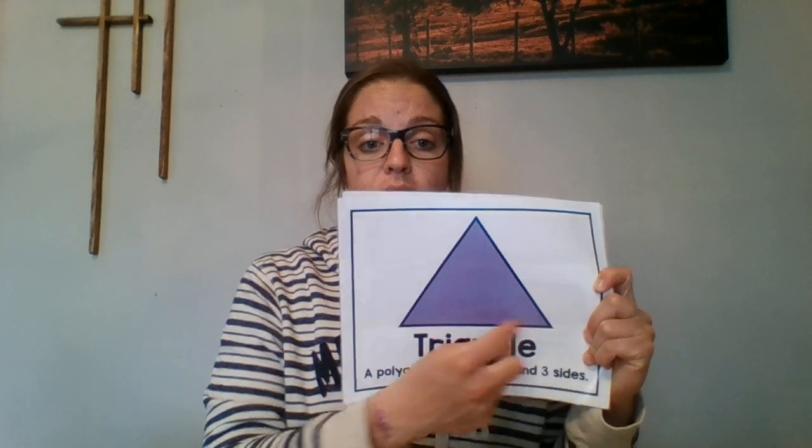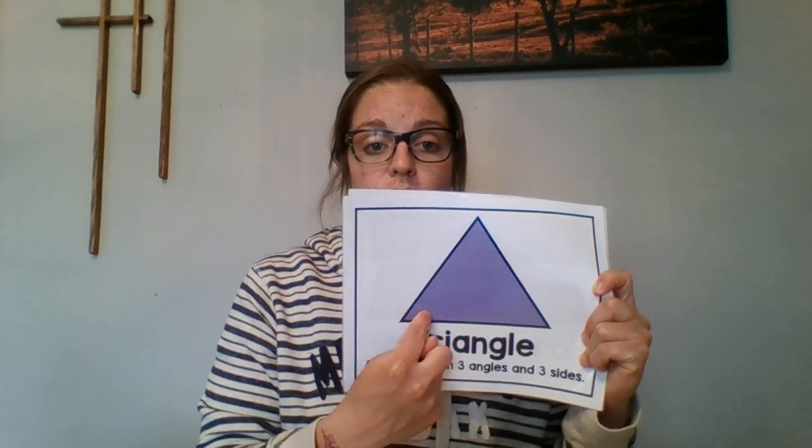Today we are going to work on lesson 11.5. So before we get started, I just want to review our 4 two-dimensional shapes we talked about yesterday. So our first shape was a triangle. Remember, triangle has 3 sides and 3 vertices.